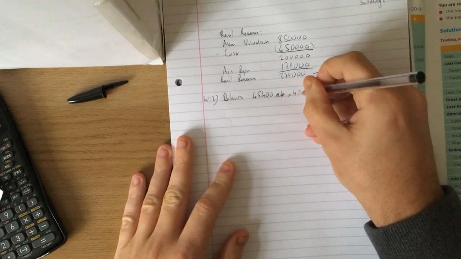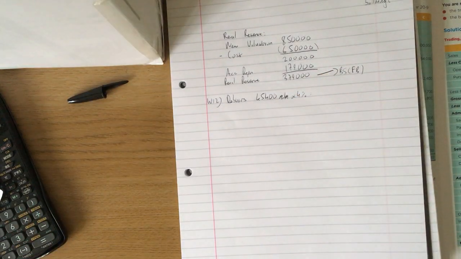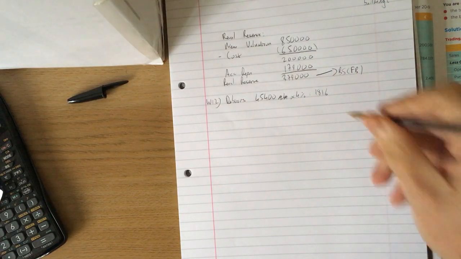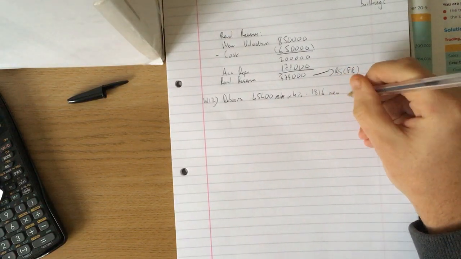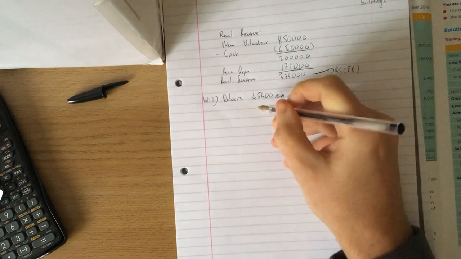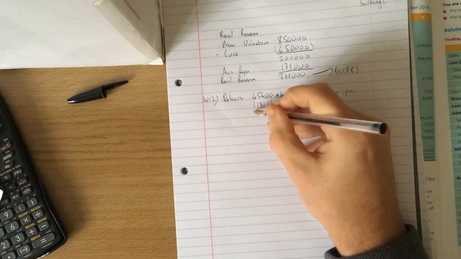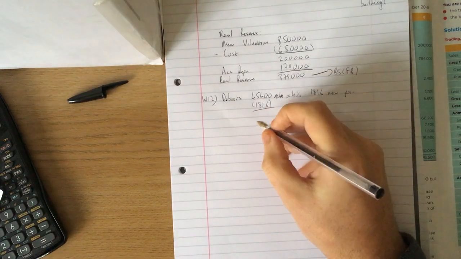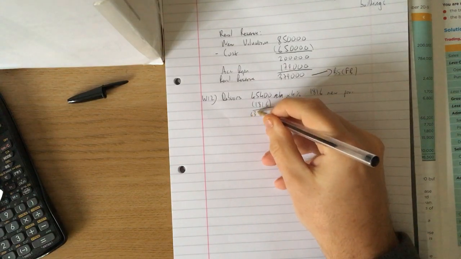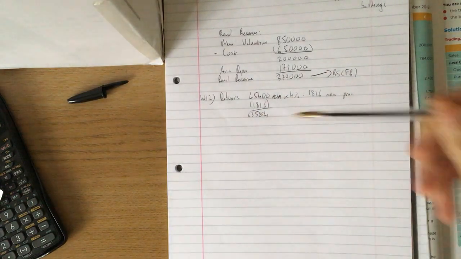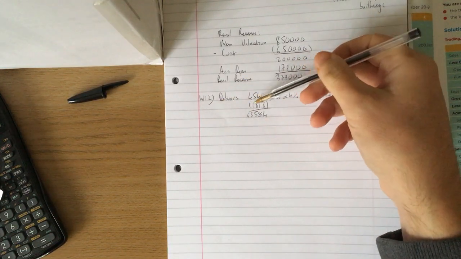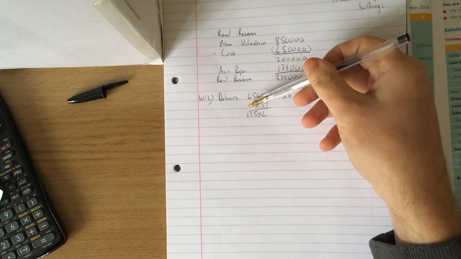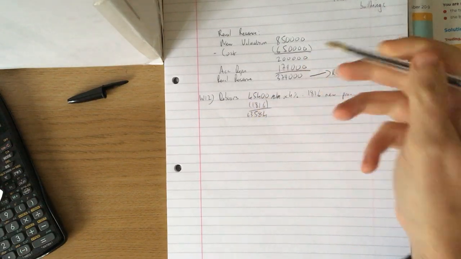So 45,400 by 4% is 1,816 euro. So that's my new provision. I'm going to take that away from debtors. So 45,400, take away the 1,816 is going to give me 43,584. I'd probably show that in the balance sheet rather than just put in the 43,584. So put in the debtors less provision is 43,584.